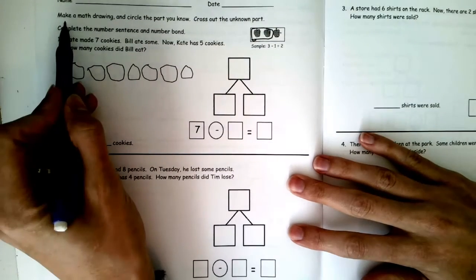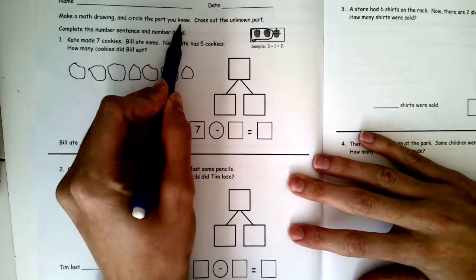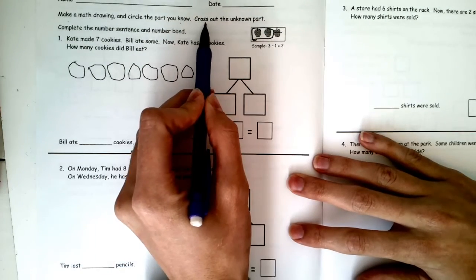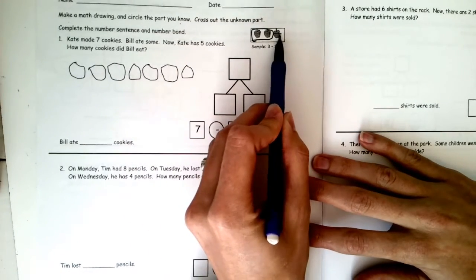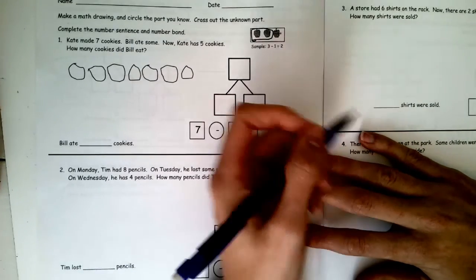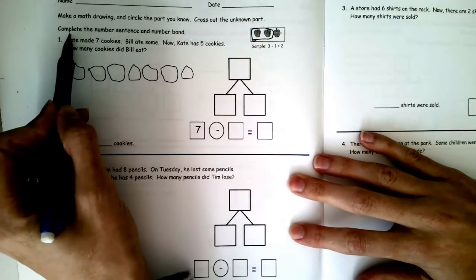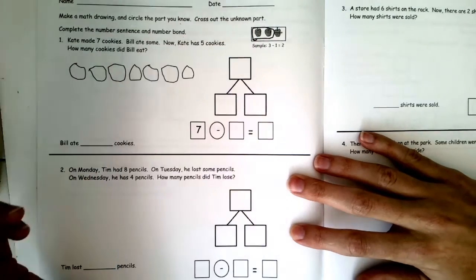All right, we're going to make a math drawing and circle the part you know. We've been doing that. It says cross out the unknown part. You don't have to do that. See how they crossed out the unknown part? Either way, you see the 2 parts, right? So we don't have to cross that out. And then it says complete the number sentence and number bond. We've been doing that as well.